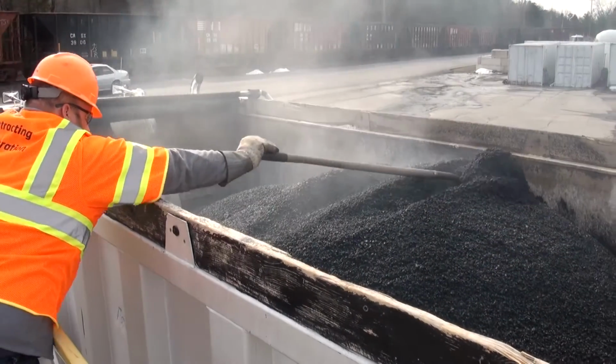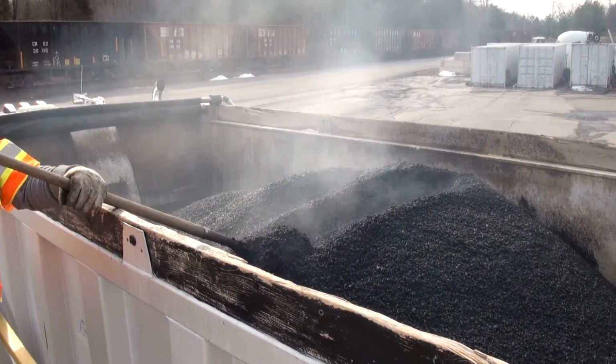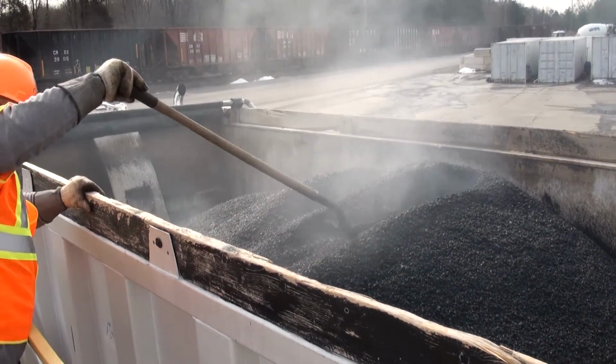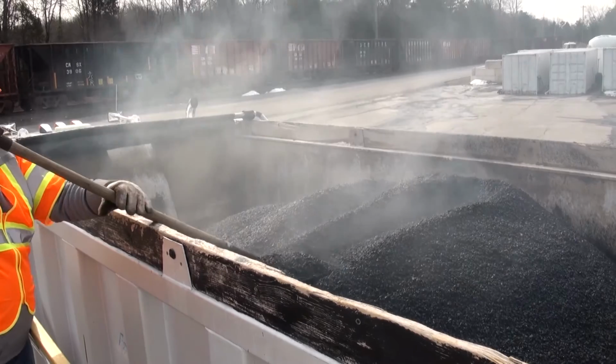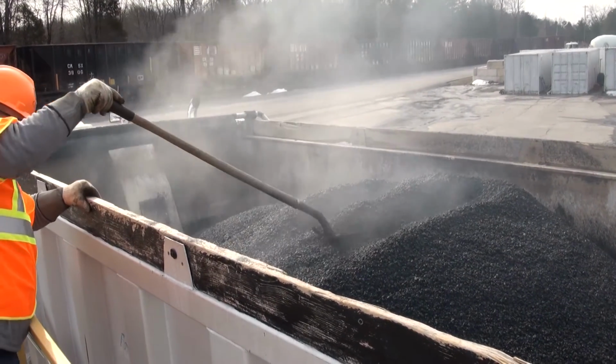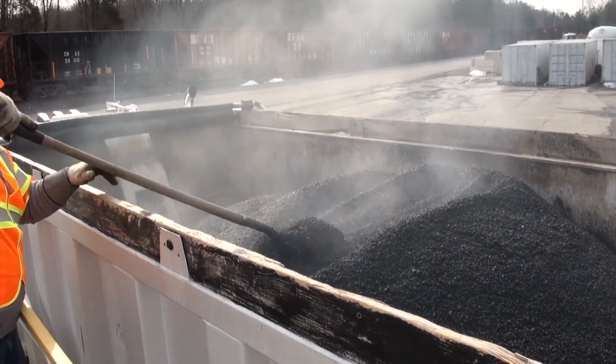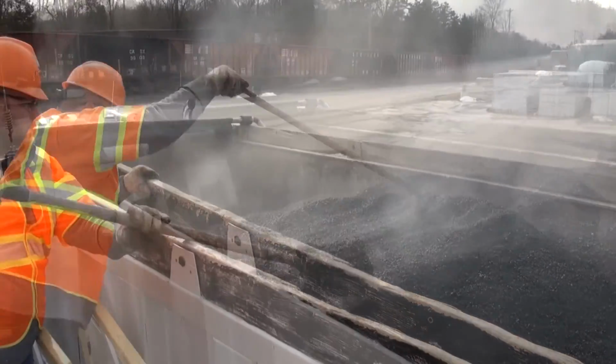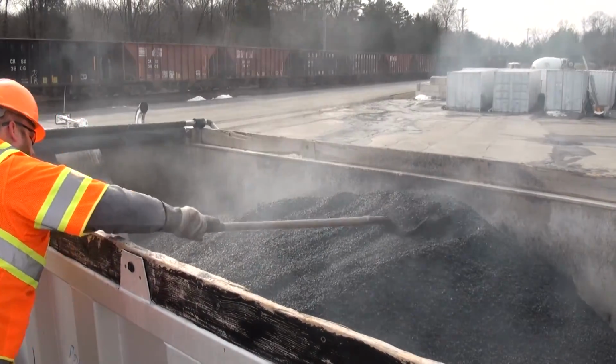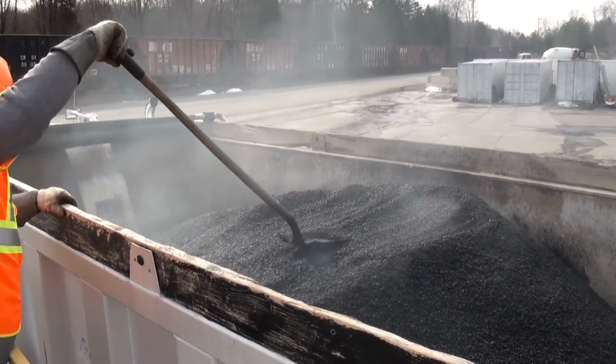Here the technician is leveling off the top of the load. You can see he's taking his shovel, as we discussed, moving it back and forth, leveling the material out. But notice when he fills that shovel up, he's throwing it to the left or the right. He doesn't want that coarse aggregate to fall right back where he's getting ready to take a sample.